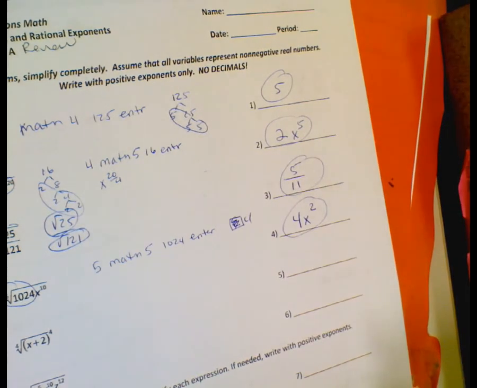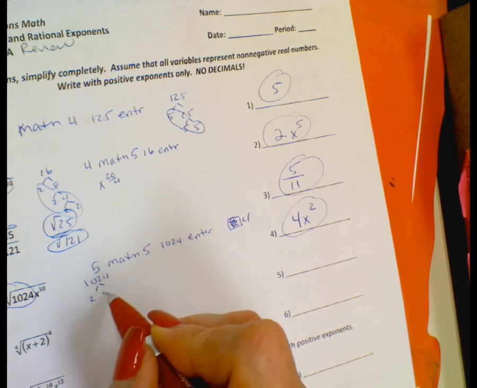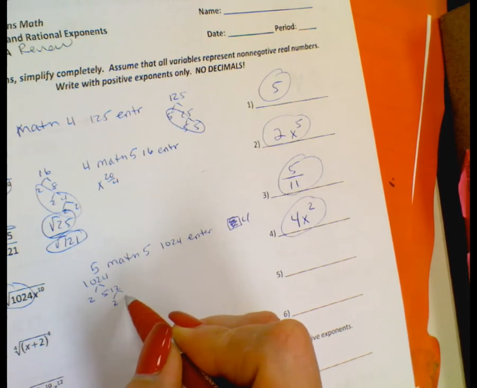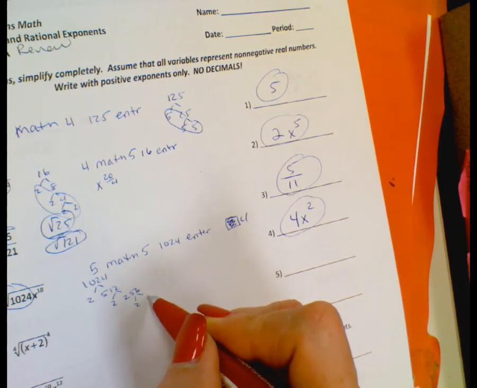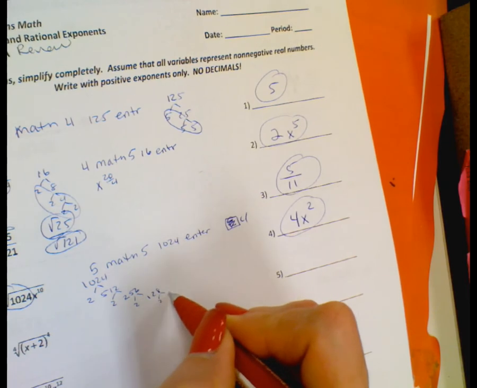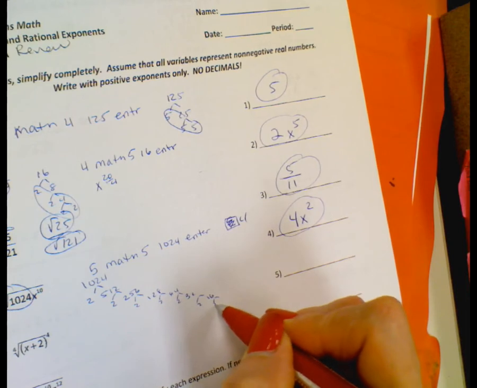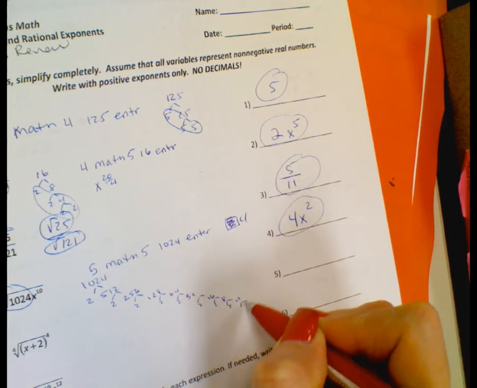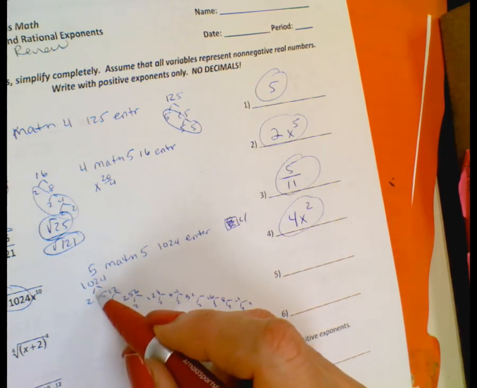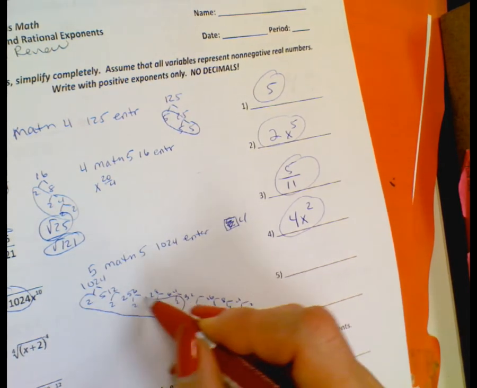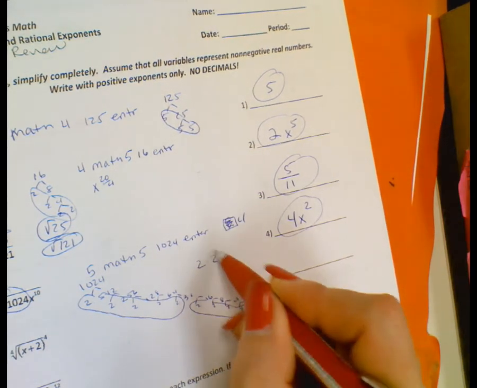4x squared. If you want to do a factor tree, you could. That's a big factor tree, though. 2 and 512, 2 and 256, 2 and 128, 2 and 64, 2 and 32, 2 and 16, 2 and 8, 2 and 4, 2 and 2. So it's 1, 2, 3, 4, 5, 6, 7, 8, 9, 10 2s. They're in groups of 5 here. Five 2s, a 2 comes out. Five 2s, a 2 comes out. That's why that's a 4.